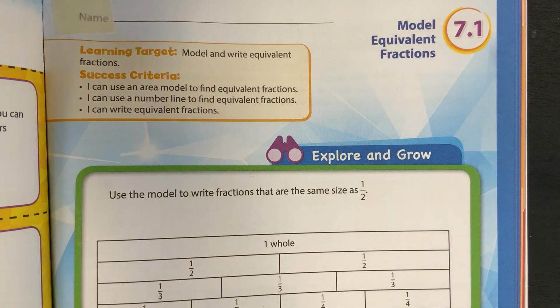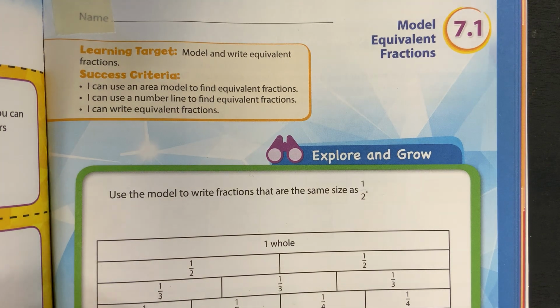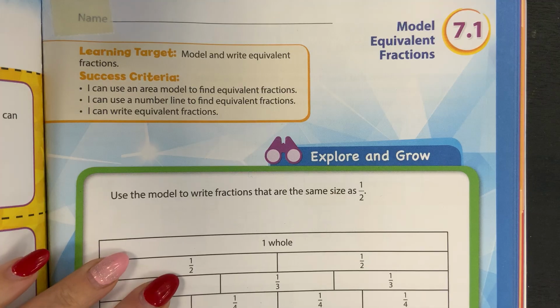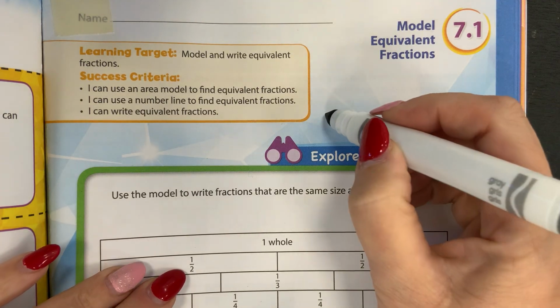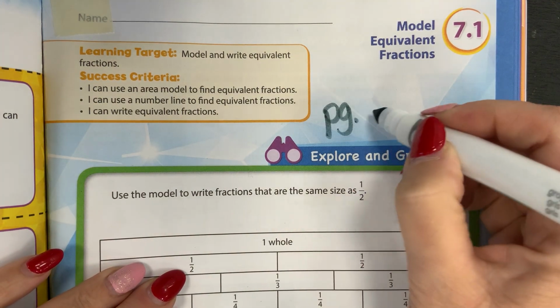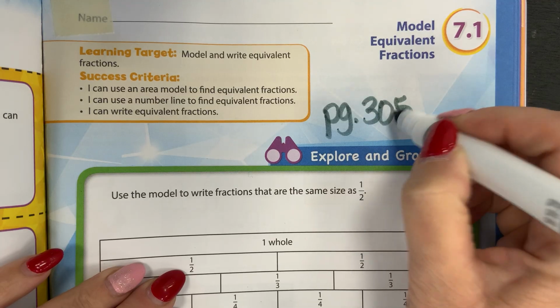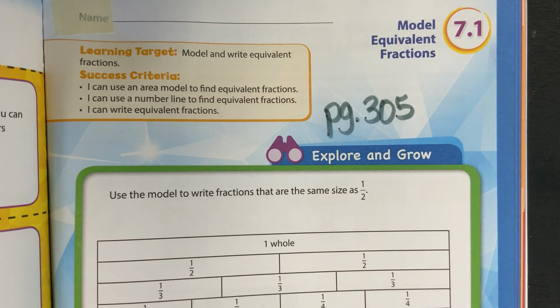Welcome back, class. You will need to get into your big ideas. We're on lesson 7.1. This is page 305. We are moving along with fractions.